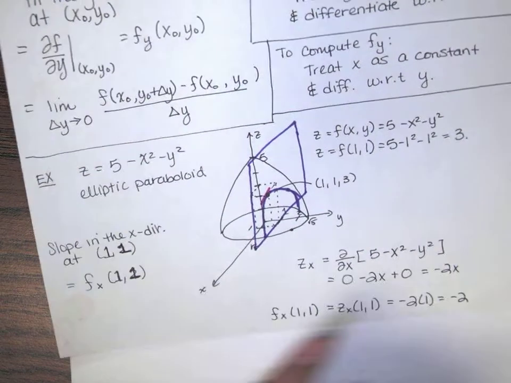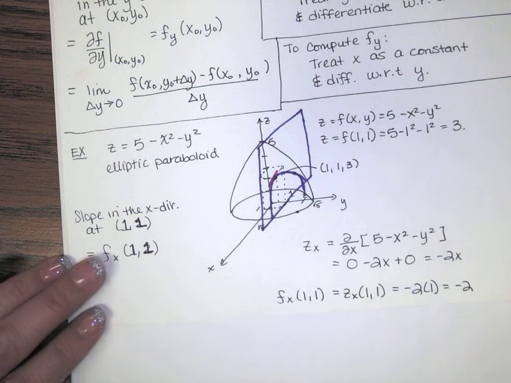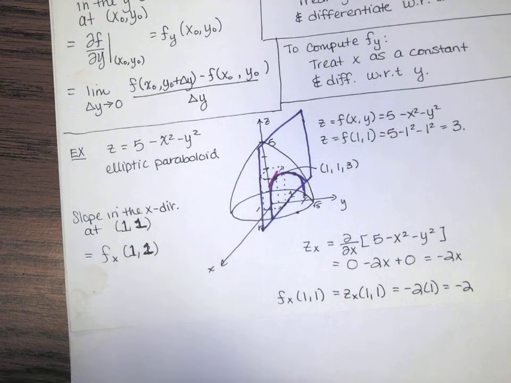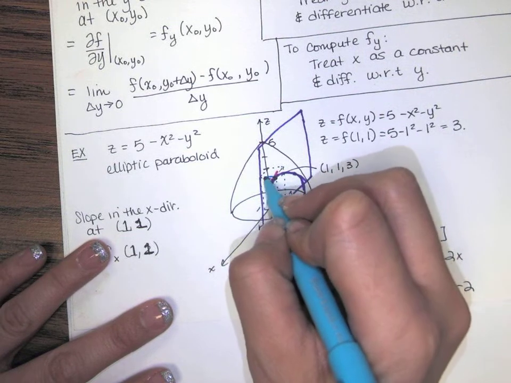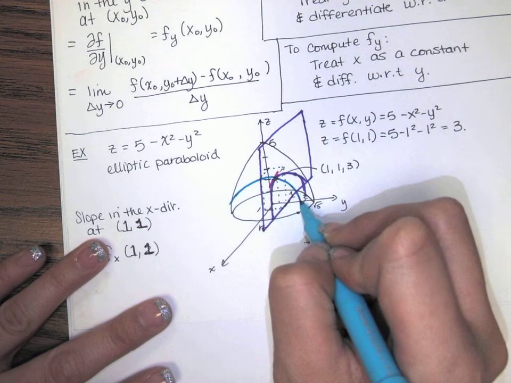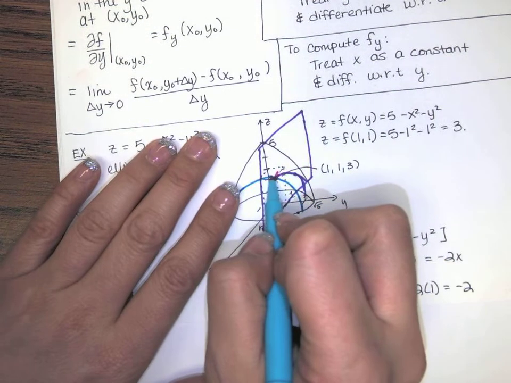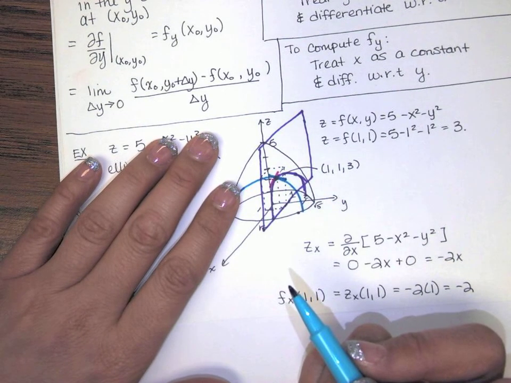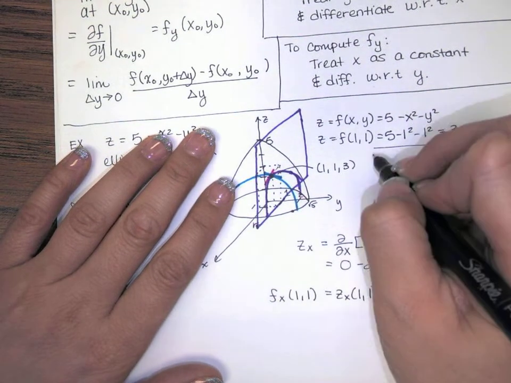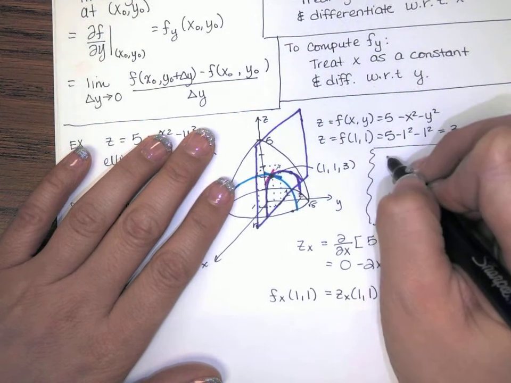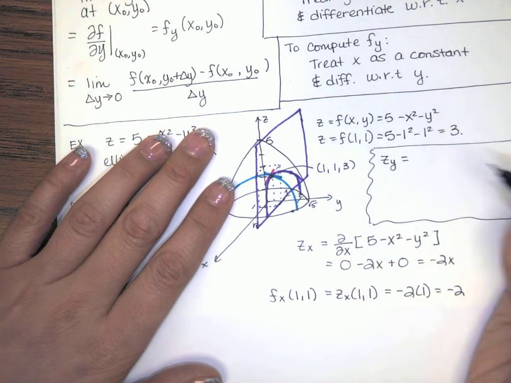Okay. And if I want the slope of the same curve in the y direction, I think we all know how that's going to turn out. I will intersect a plane given by x equals 1 through my surface, and then I'll look at the slope in the y direction at that point. The slope in the y direction is given by the partial of this function with respect to y.